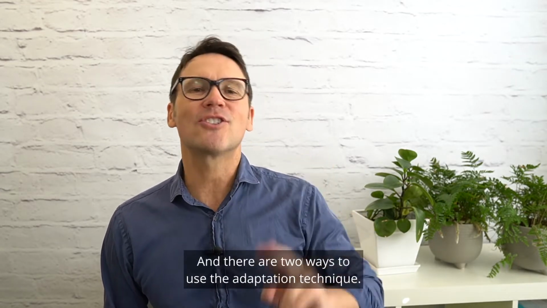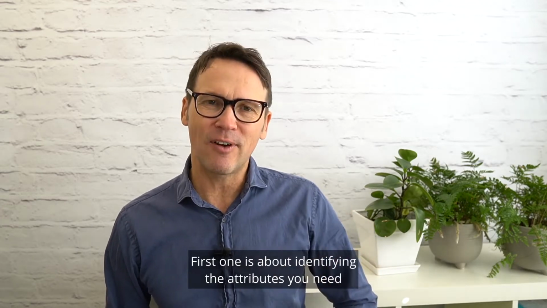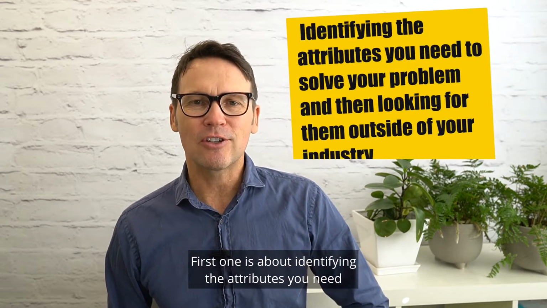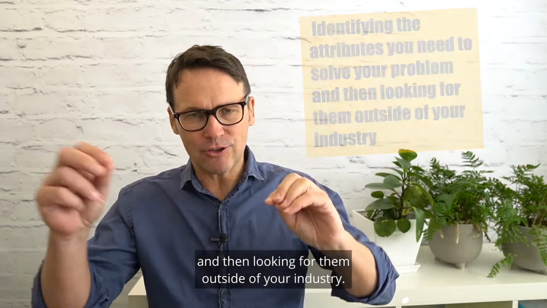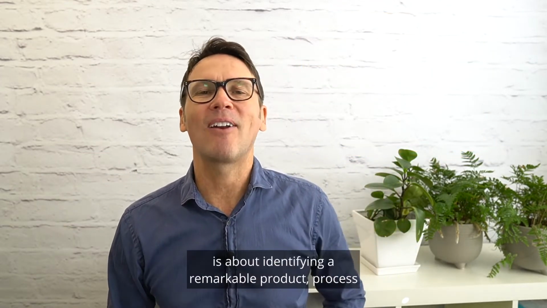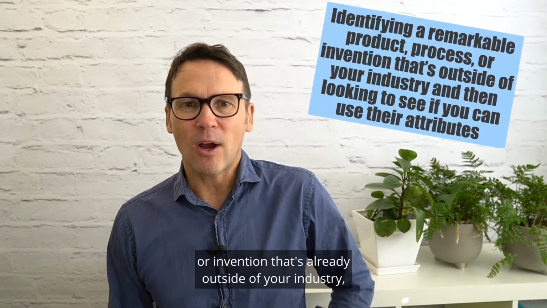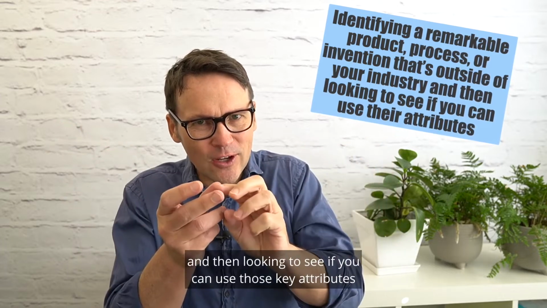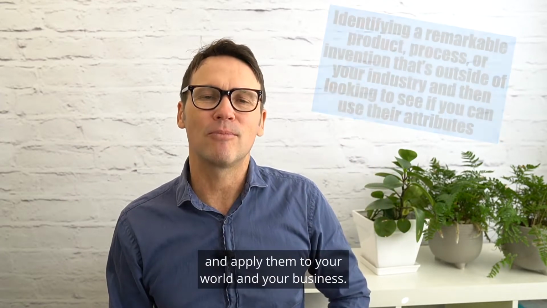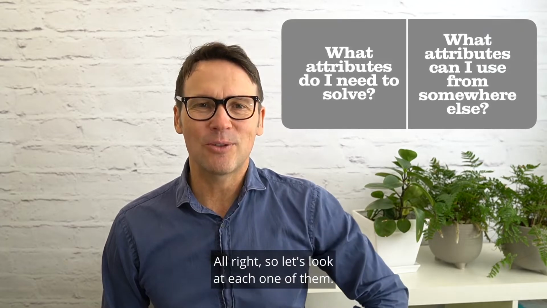And there are 2 ways to use the adaptation technique. First one is about identifying the attributes you need to solve your current problem and then looking for them outside of your industry. And the second one is about identifying a remarkable product, process or invention that's already outside of your industry and then looking to see if you can use those key attributes and apply them to your world and your business. All right, so let's look at each one of them.